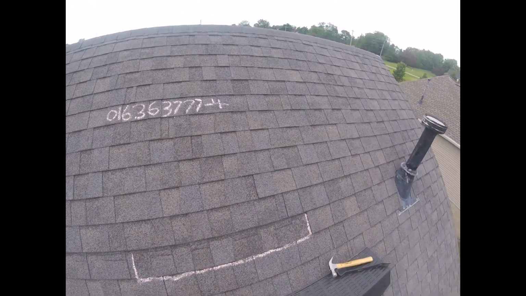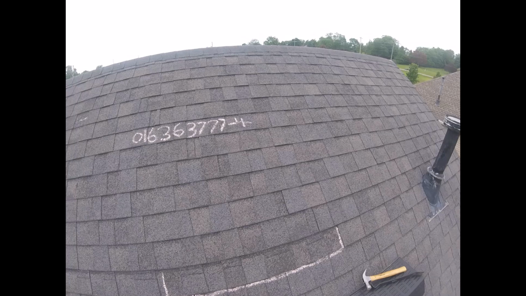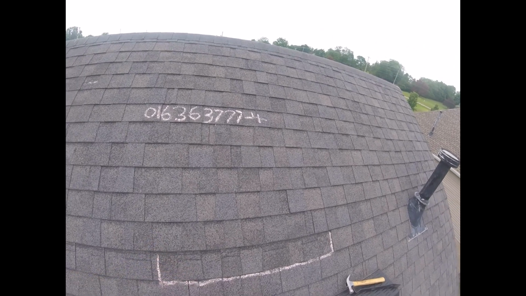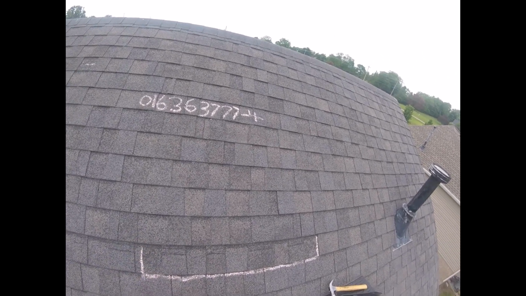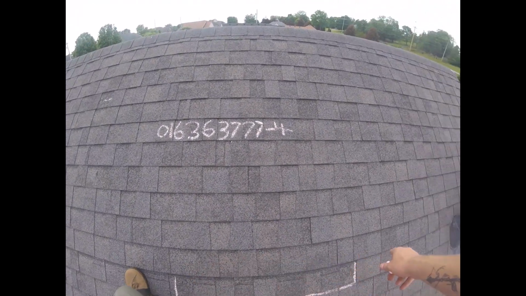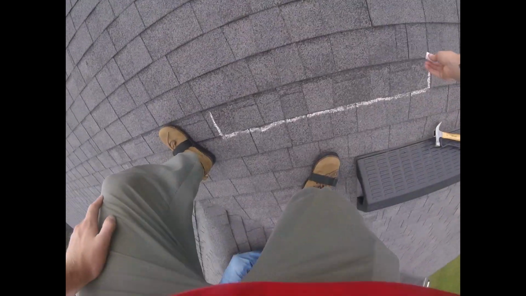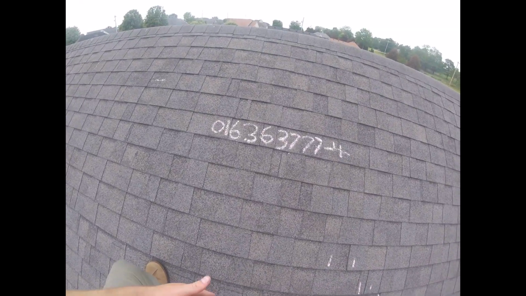So the types of damage that could occur during the simulated repair, the first thing that we'll notice is once we unseal the shingles that we have to manipulate, which will be this one, this one, this one, and this one. The first thing we would run into would be material transfer.